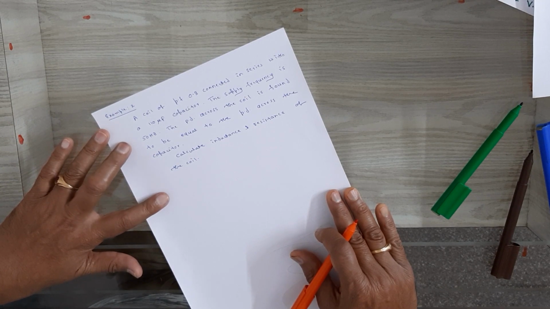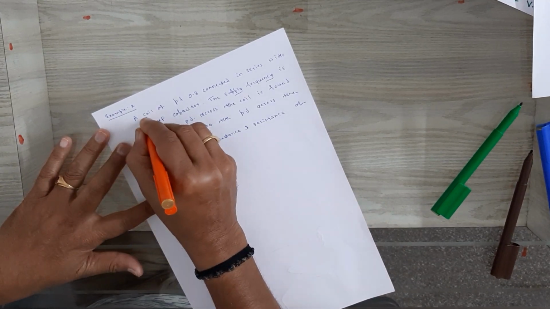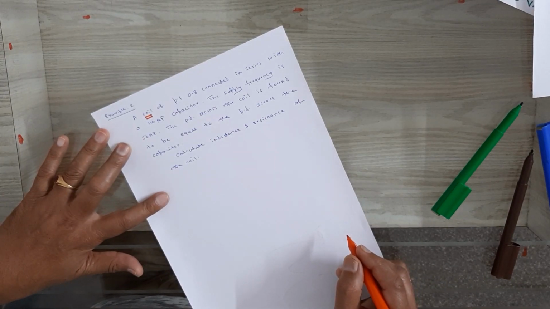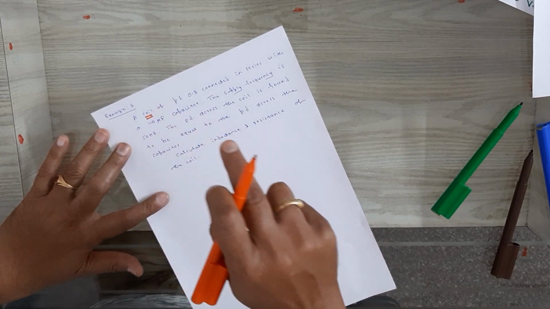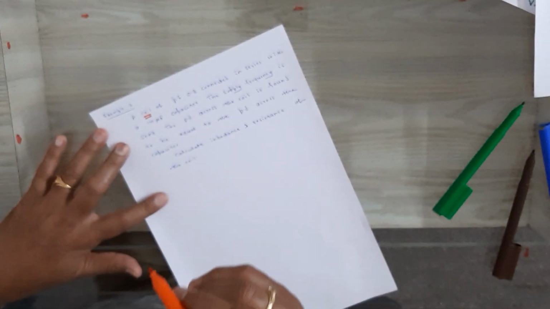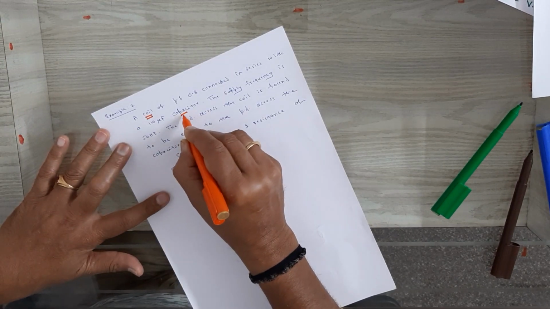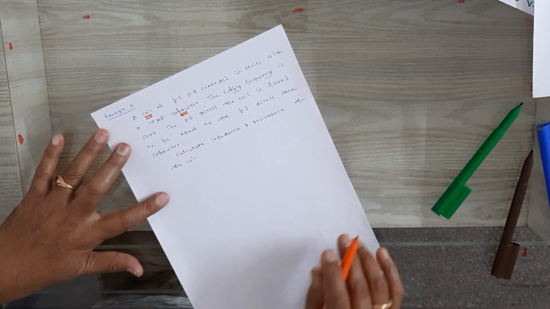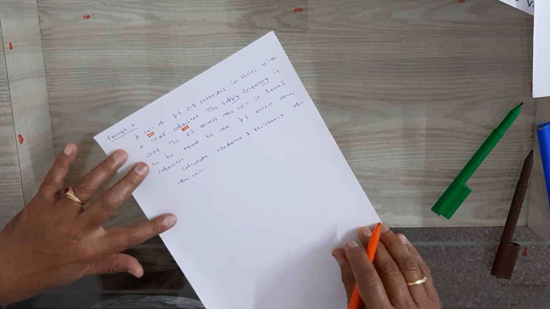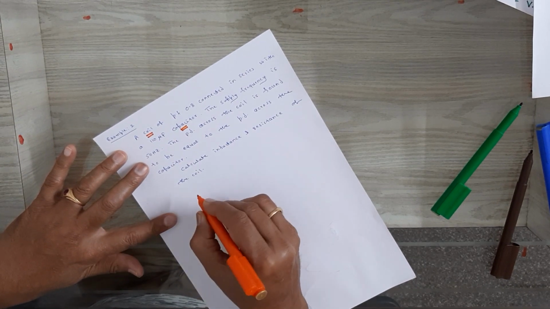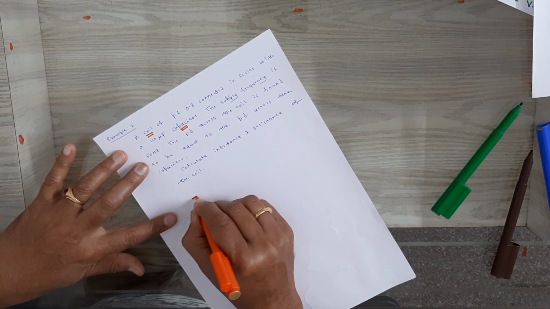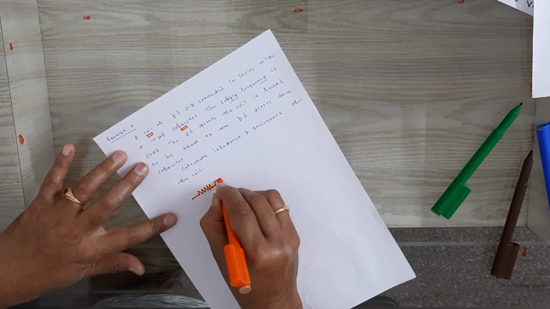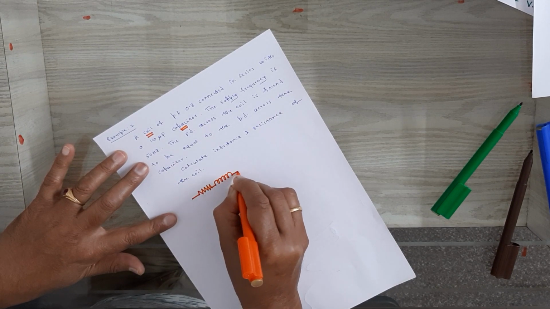Here the coil means it is a combination of resistance and inductance. This coil is connected in series with a capacitor, and it is excited by a source of AC voltage. Now we will first draw the circuit. The coil means it is a combination of a resistance and an inductance.